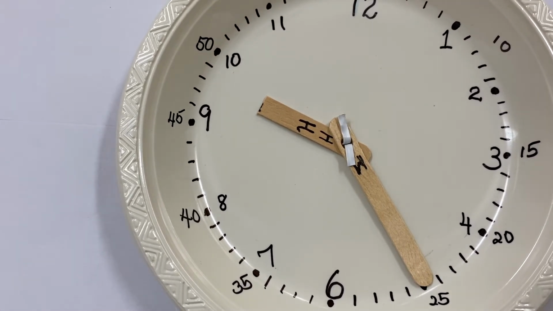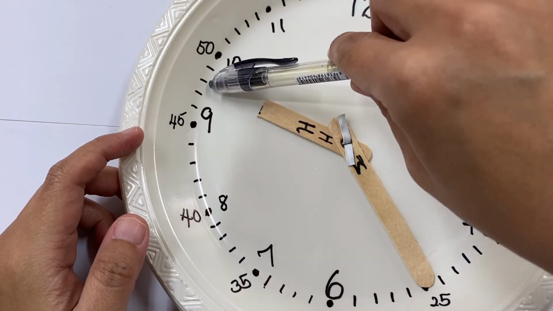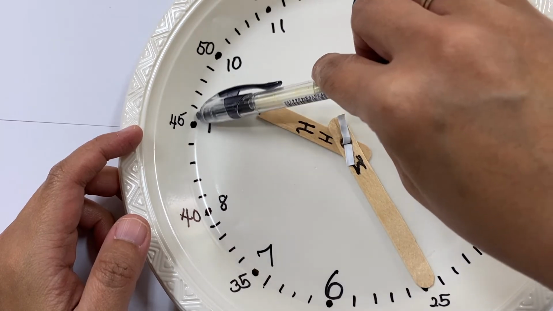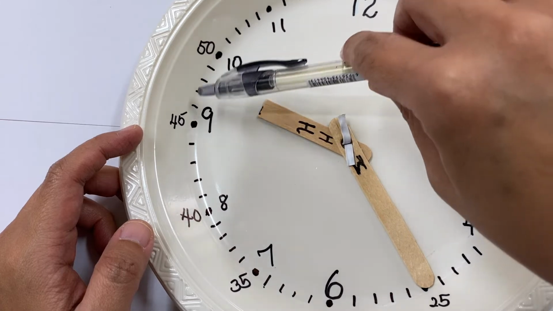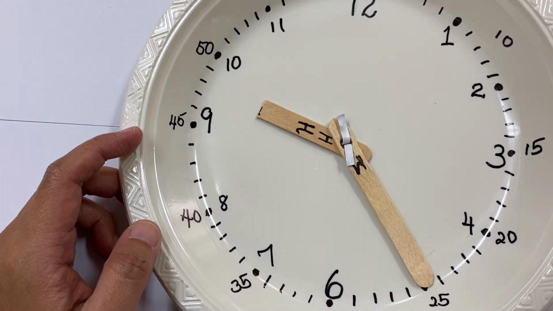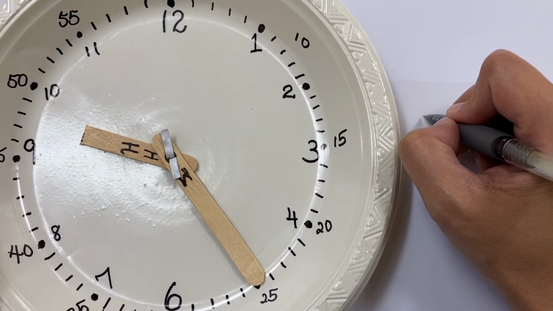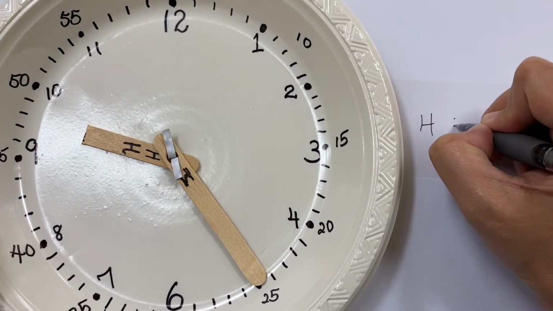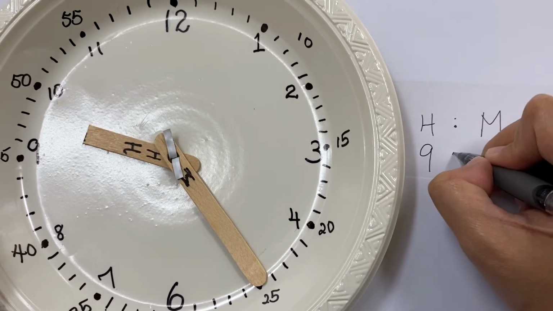Always remember, start with the hour hand, and my hour hand is the shorter hand. Now it's pointing, can you see, in between my 9 and 10, but is it pointing at 10? No, it is still at 9. So my hour is still 9.